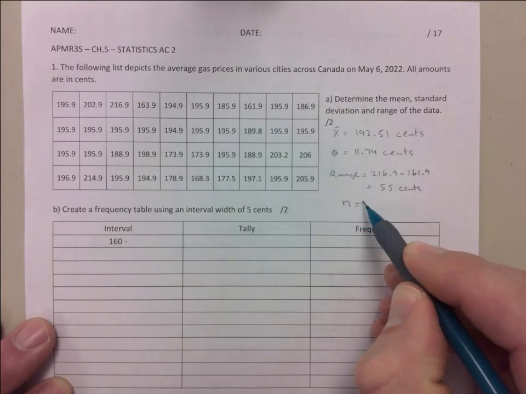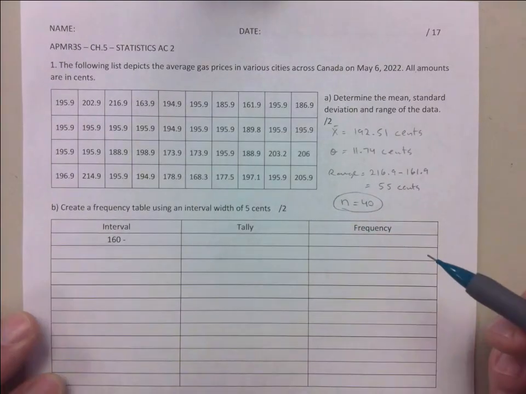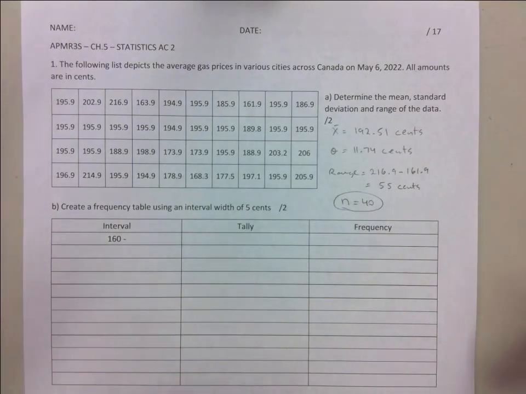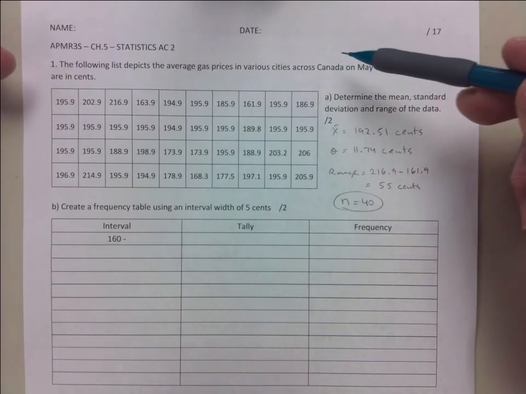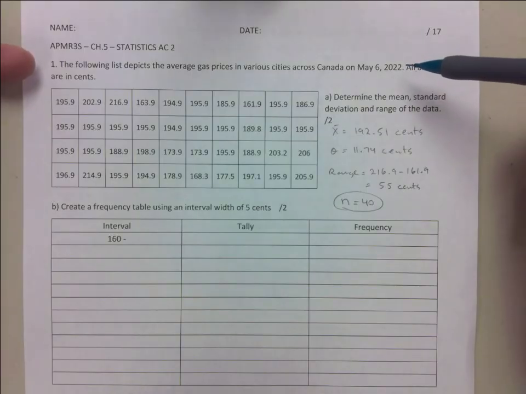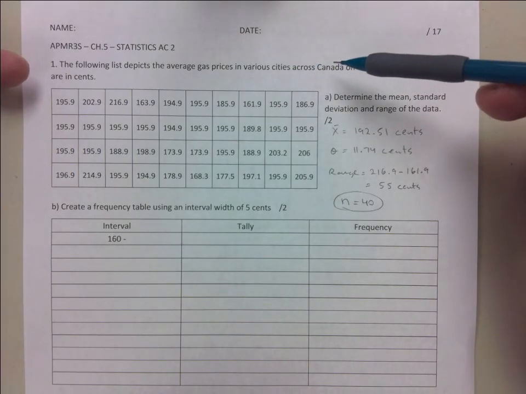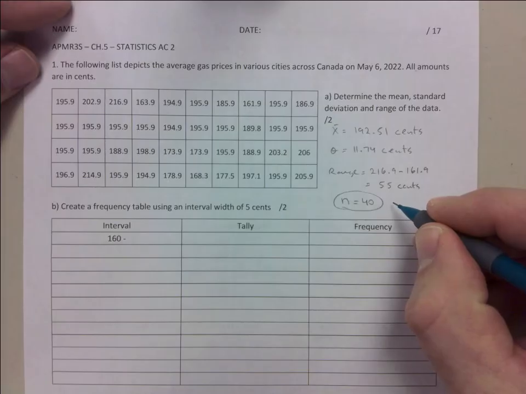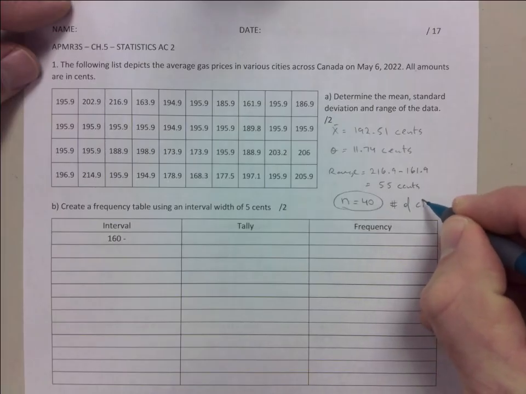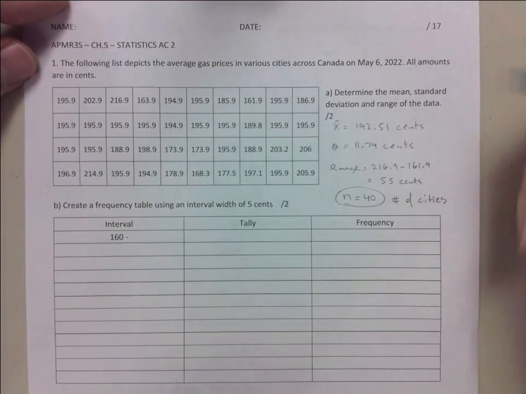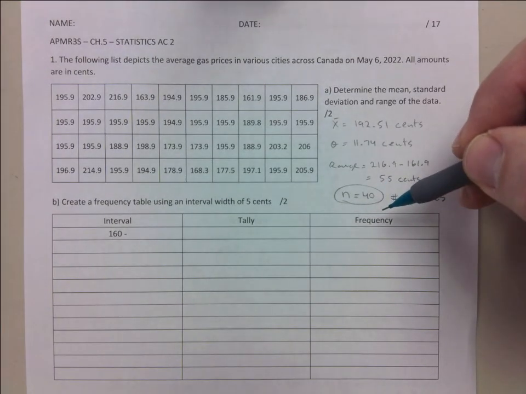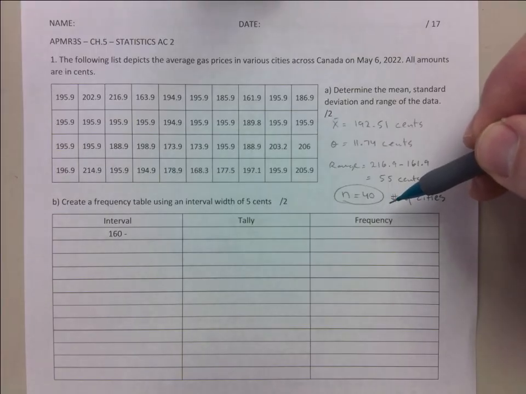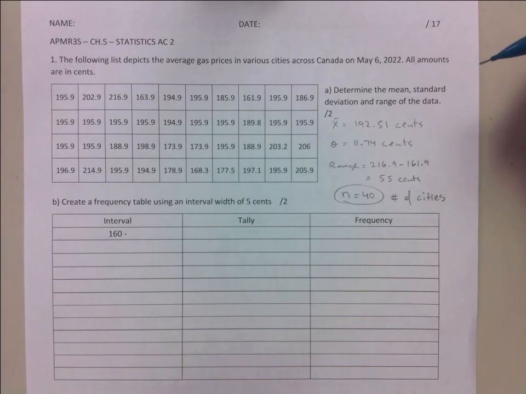I also want to mention that N is 40, and in this particular case, what does that mean? The average gas prices in various cities across Canada on May 6th. So that represents cities, right? Number of cities. Sometimes I will ask you what N represents in this scenario, and you must read carefully, right? Okay, we got that figured out.